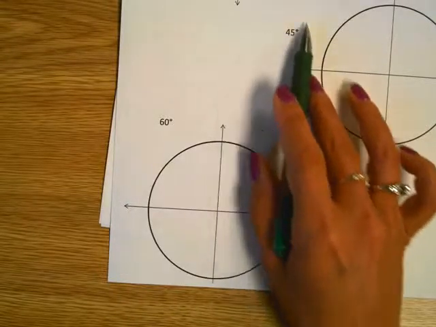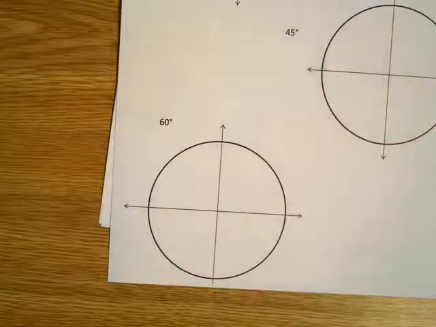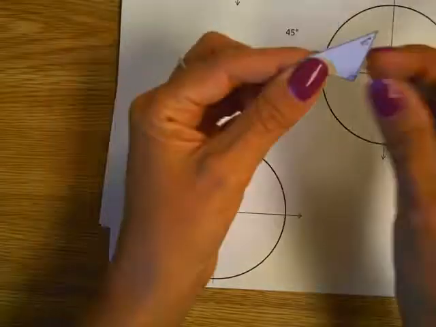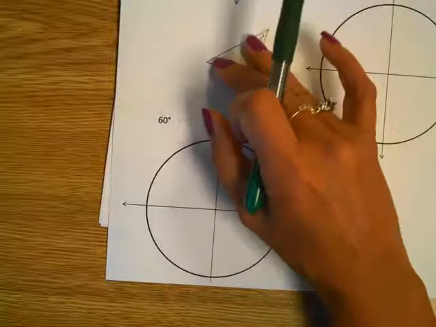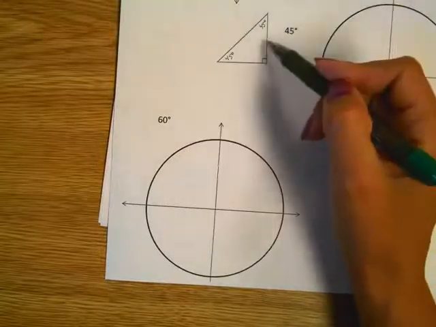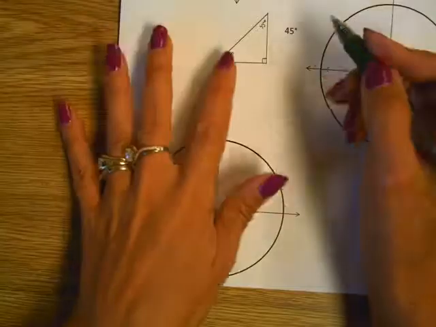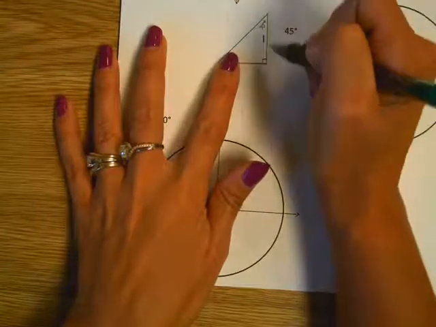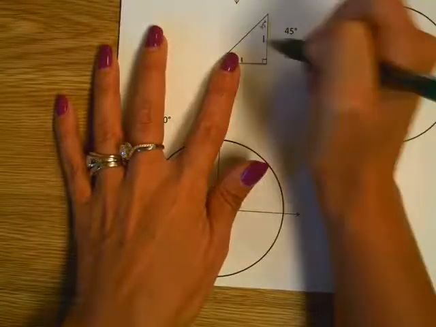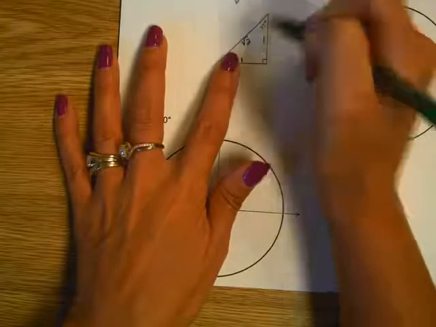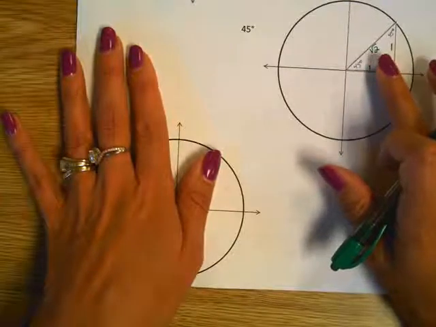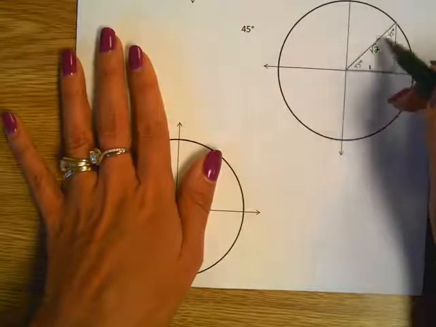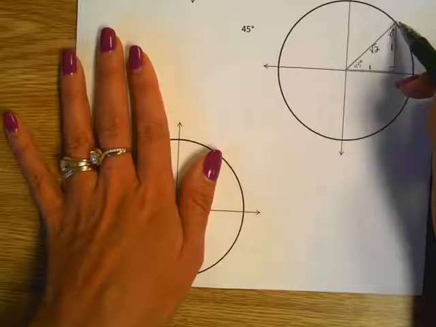This one is for the 45-degree reference angle. Oh, let's talk about the triangle first. Let's go back to, now grab your 45 triangle that you cut out. What numbers were the best to put on the legs yesterday? We put ones there. 1, 1, and square root of 2. But again, I want this to have a hypotenuse equal to 1. So we've got to scale it down.